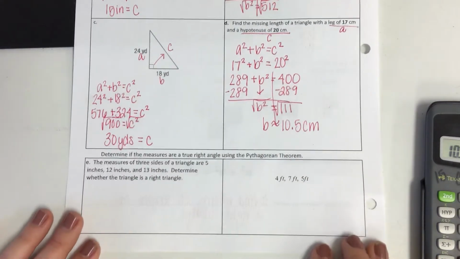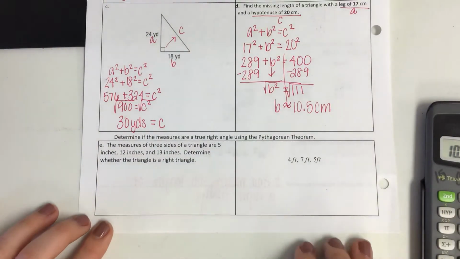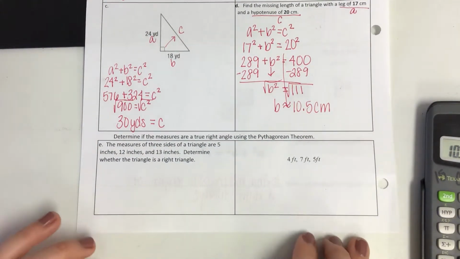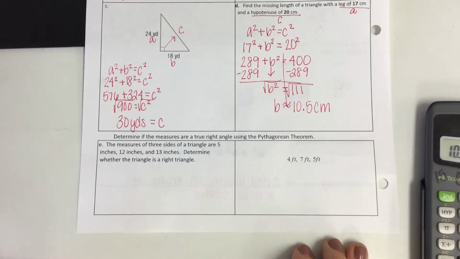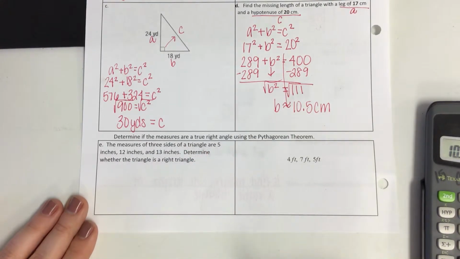Now our last two, we are trying to determine if these measurements create a right triangle, and we're going to use the Pythagorean theorem. We know the Pythagorean theorem works for right triangles. So if I were to plug in these numbers into my Pythagorean theorem and it works, it is a right triangle. But if it does not work, it is not a right triangle.